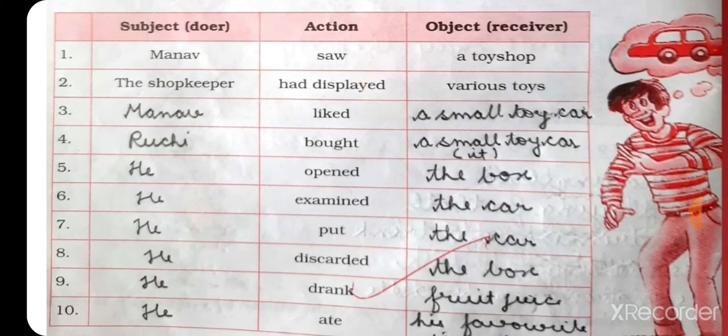Manav saw a toy shop. The shopkeeper had displayed various toys. Next, students, we can write down Manav, it's a subject. Manav liked what, beta? Liked what? Find out. A small toy car.